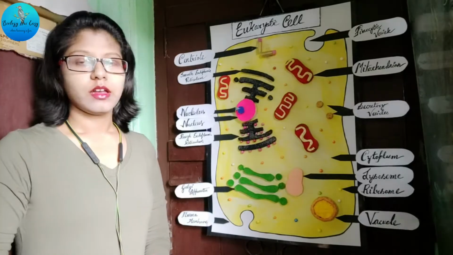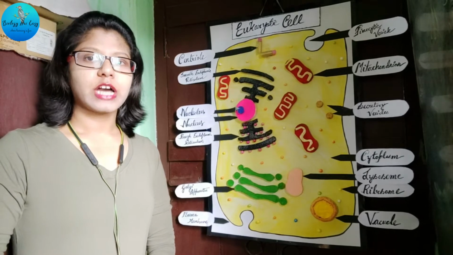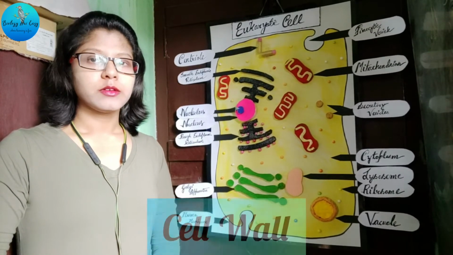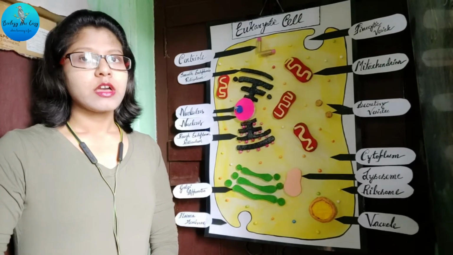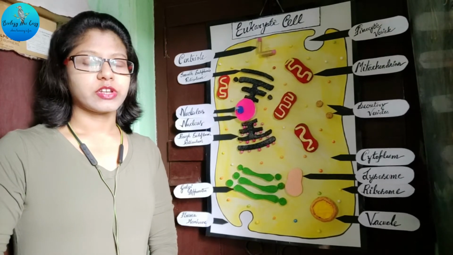of the cell. In addition to plasma membrane, plant cells have another rigid outer covering known as cell wall. Cell wall lies outside the plasma membrane. Cell wall is mainly composed of cellulose. Cellulose is a complex substance that provides structural strength to the plants.